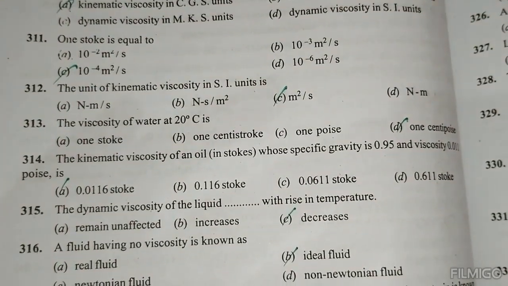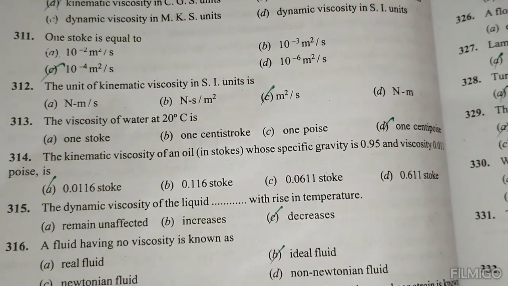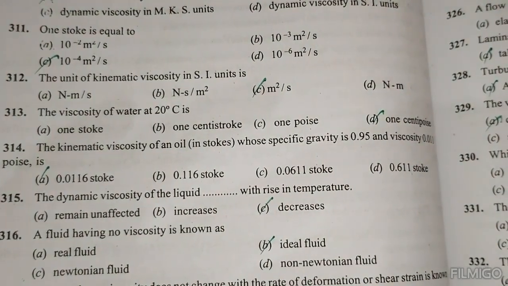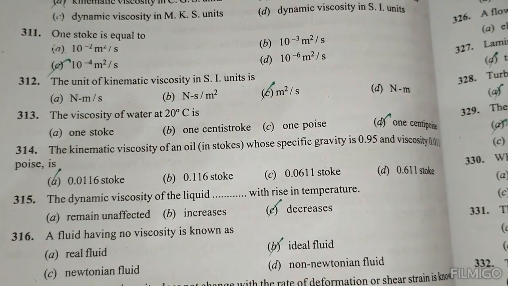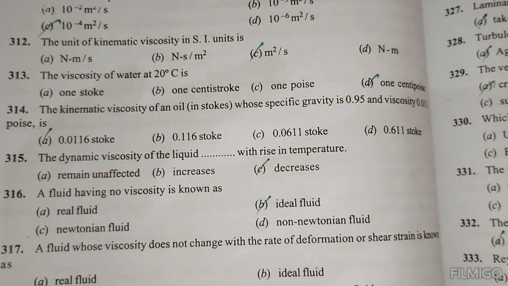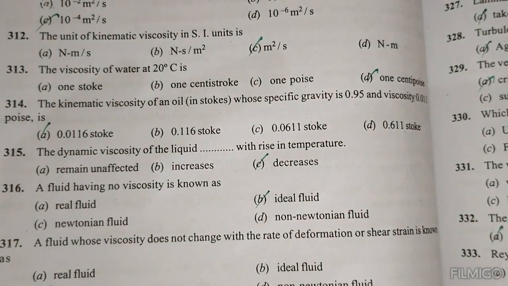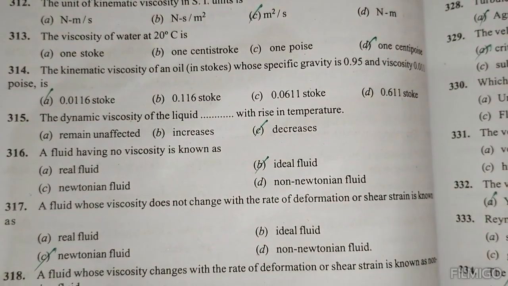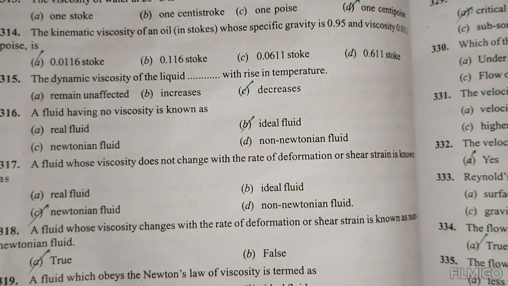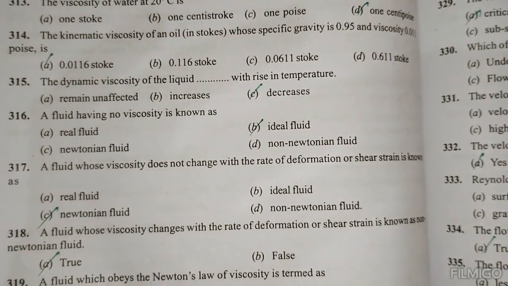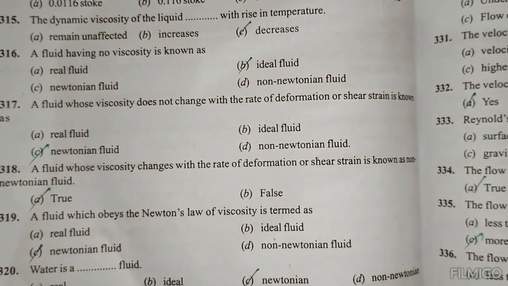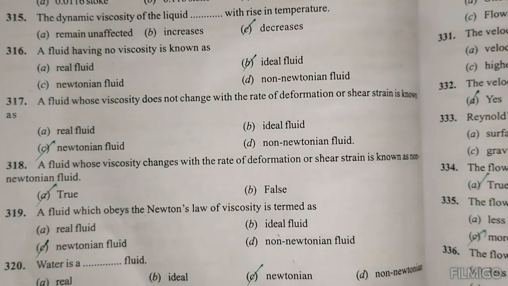The viscosity of water at 20 degrees centigrade is 1 centipoise. The kinematic viscosity of an oil whose specific gravity is 0.95 and viscosity 0.01 poise is 0.2016 stoke. The dynamic viscosity of a liquid decreases with a rise in temperature. A fluid having no viscosity is known as an ideal fluid. A fluid whose viscosity does not change with the rate of deformation or shear strain is known as a Newtonian fluid. A fluid whose viscosity changes with the rate of deformation is known as a non-Newtonian fluid. True.